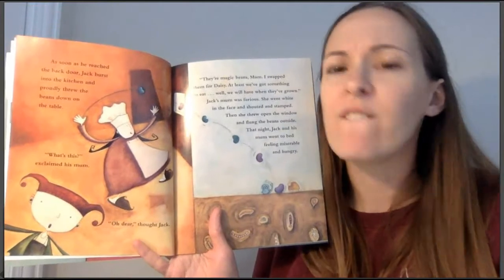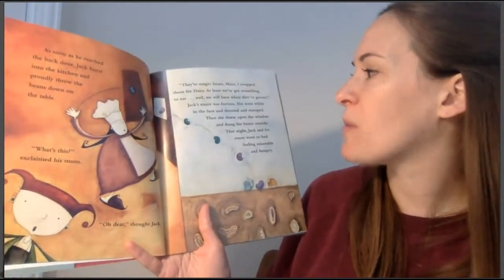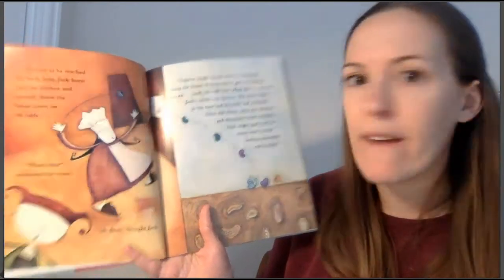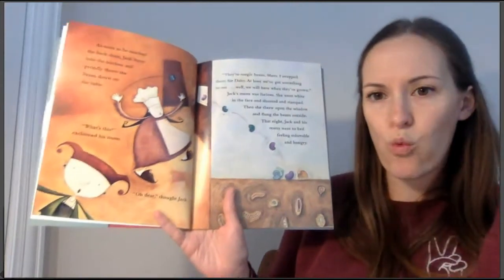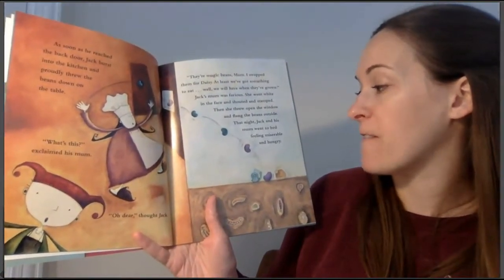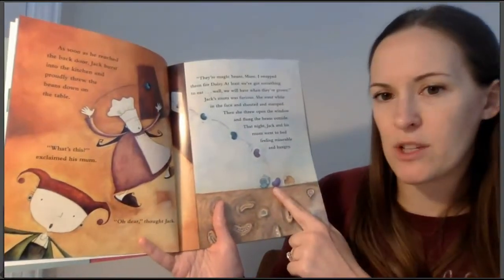Jack's mom was furious. Make a furious face. She went white in the face and shouted and stamped. Then she threw open the window and flung the beans outside. Whoosh. That night, Jack and his mom went to bed feeling miserable and hungry. I wonder what's going to happen to those beans.